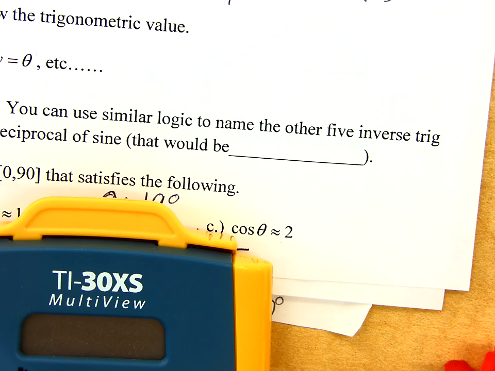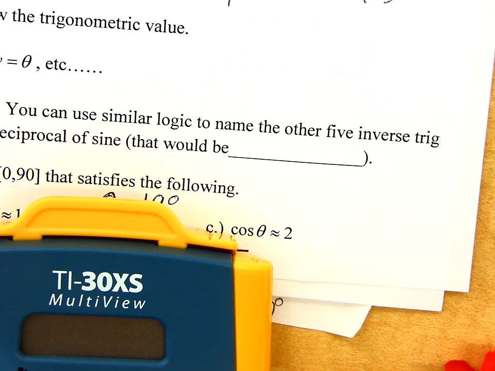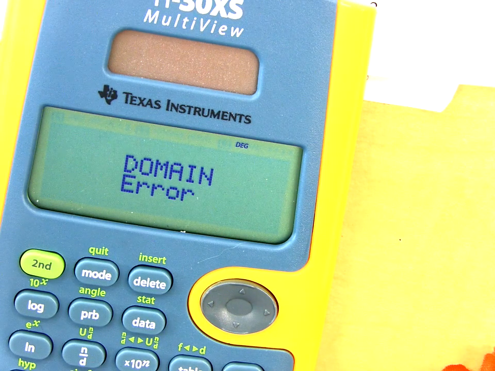What should I hit? Second cosine, pop in a 2. What happened? Why did it break? Did yours break? Yeah. Why? Yeah, and that can't happen.